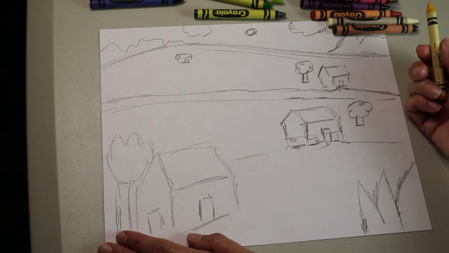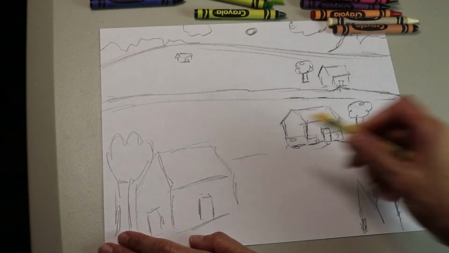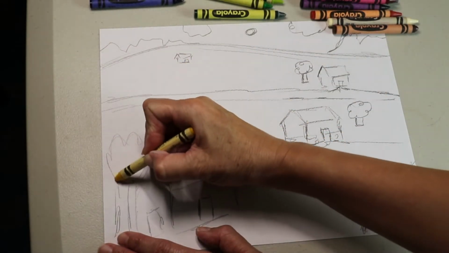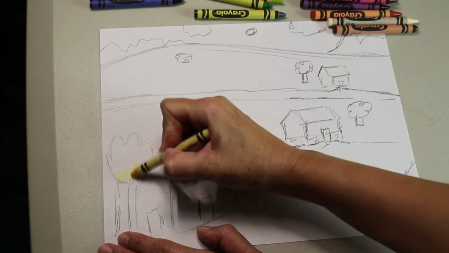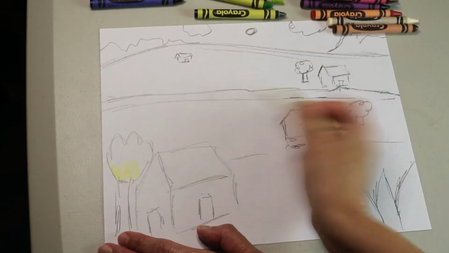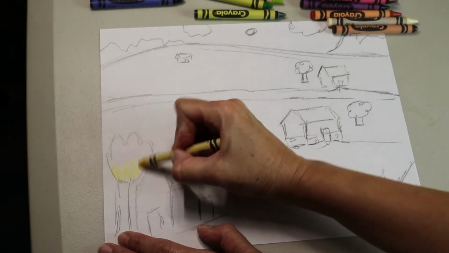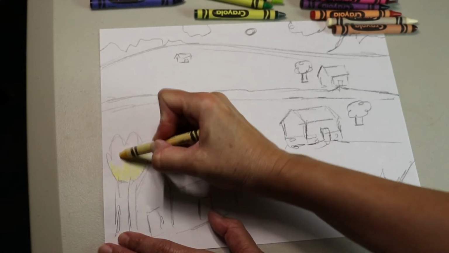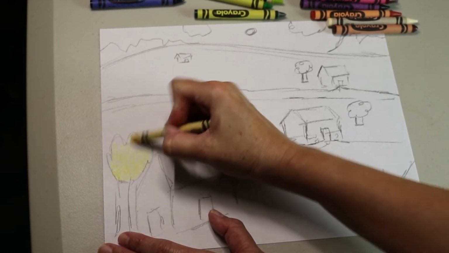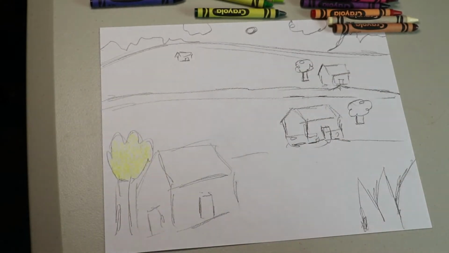The first step that you want to do is pick what you want to color in. Please use small strokes like we've learned in class. Do not use these long stroke techniques. We want our artwork to look amazing and sophisticated.